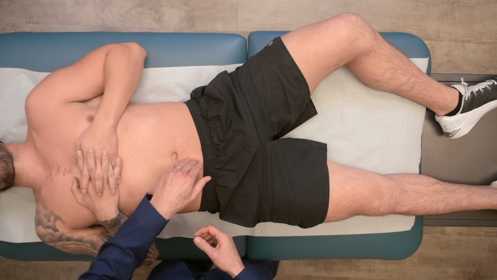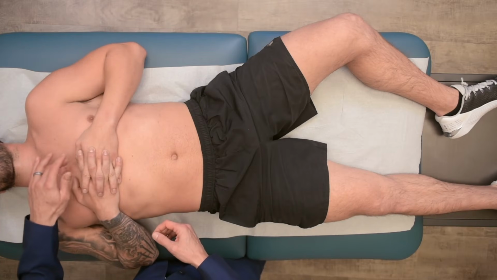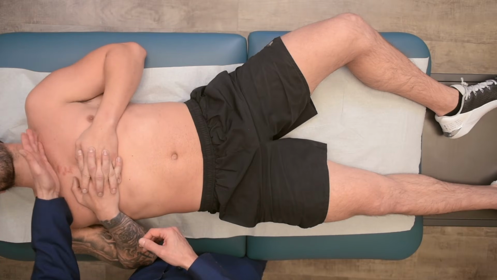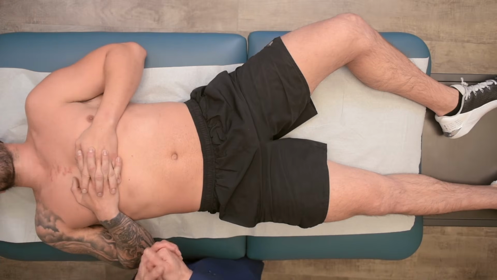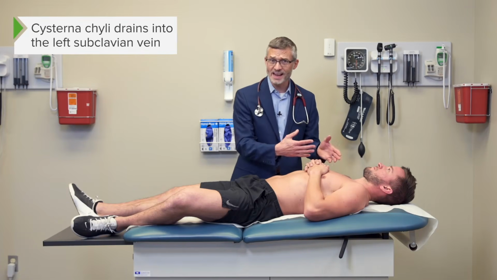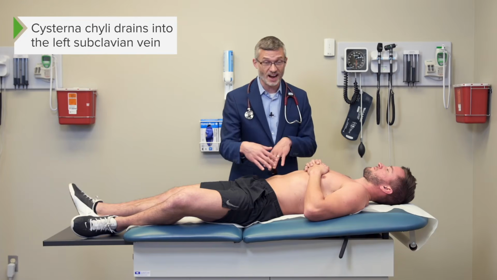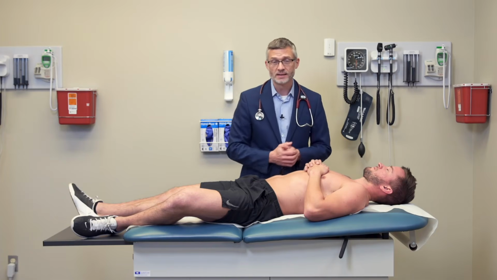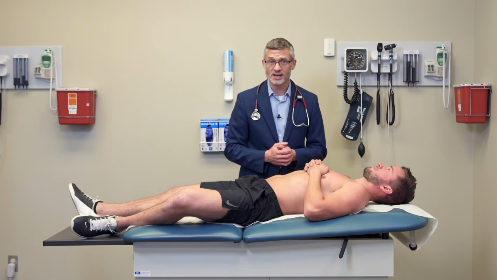The thoracic duct is going to march all the way up in the retroperitoneal space. Ultimately, it's going to converge in one place, entering into the left subclavian. And along the way, it's taking the lymphatic drainage from the entire abdomen and most of the lymph nodes in the chest as well.